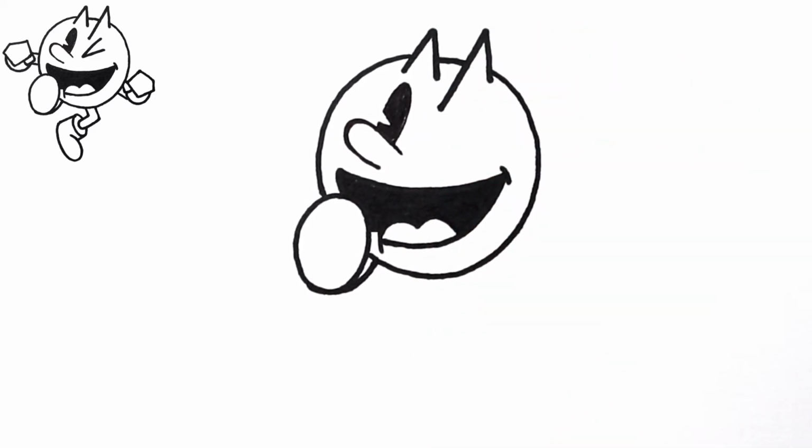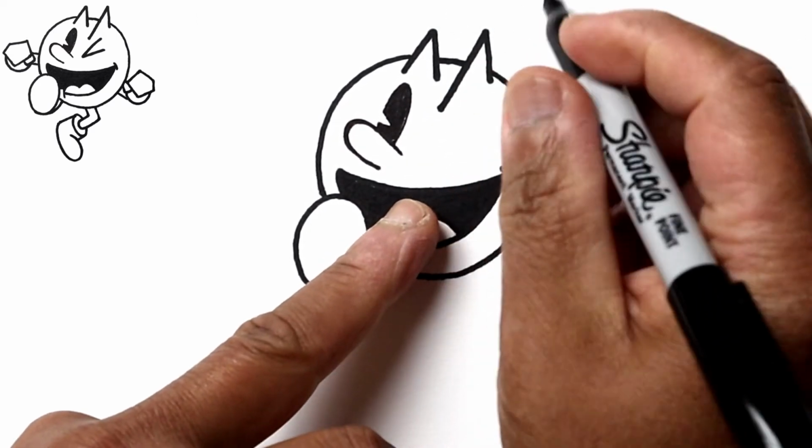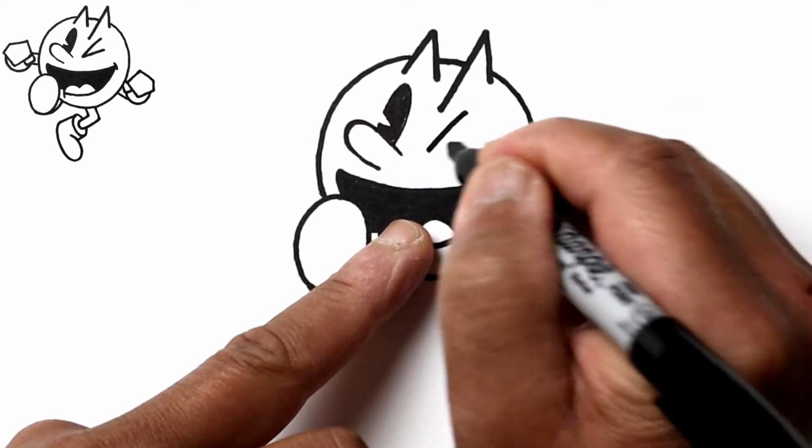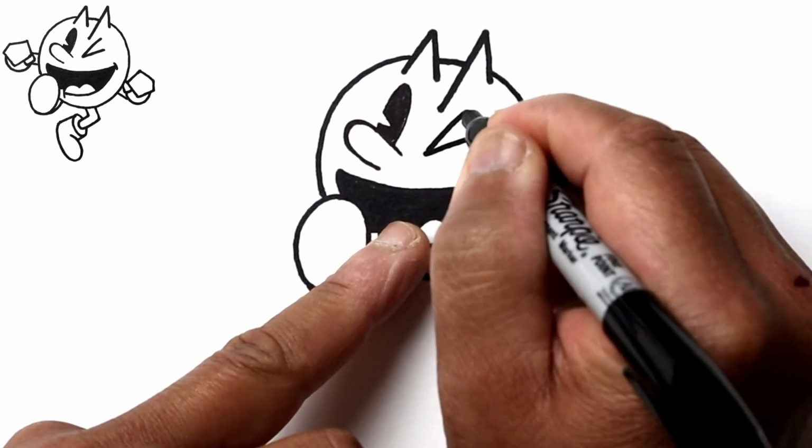And now we can draw the other eye, which is just a V-shape line here, looking like his eye is closed.